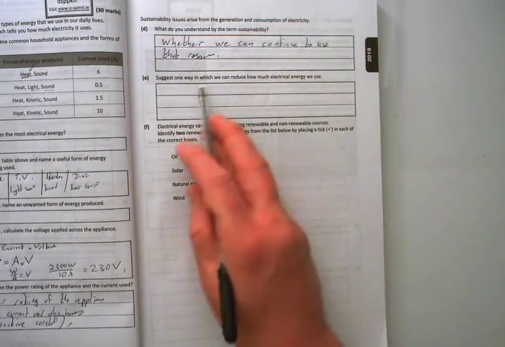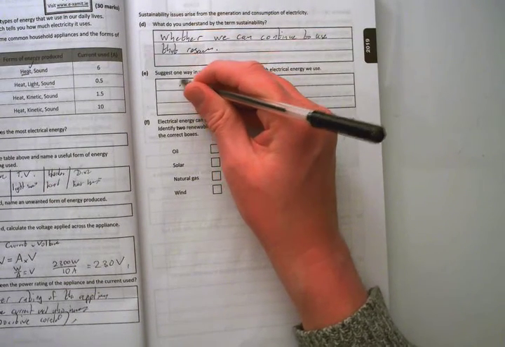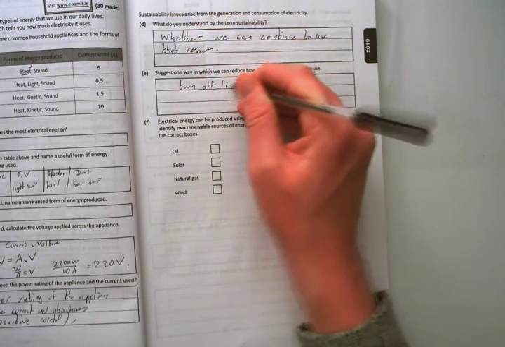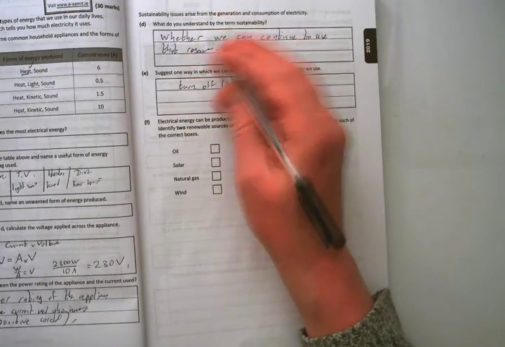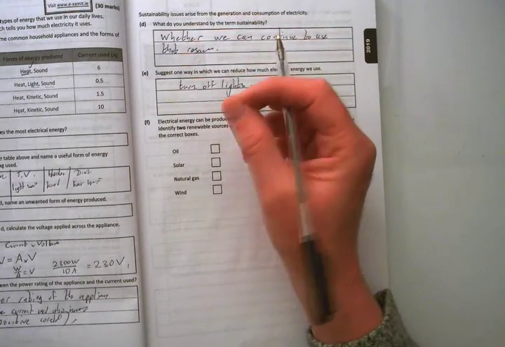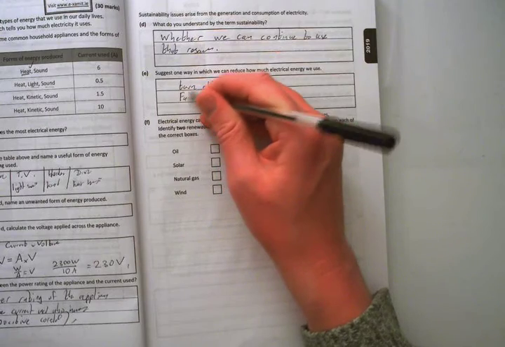So, just one way in which we can reduce how much electrical energy we use. Okay, well we could turn off the lights more. So turn off lights when you're not in the room. That would be one way. The biggest one I can think of is, most devices, when you turn them off, they're not really fully off. They're in standby mode. If your electrical appliance still has a little red light or green light on it, it's still drawing power. So fully powering off appliances is another one.